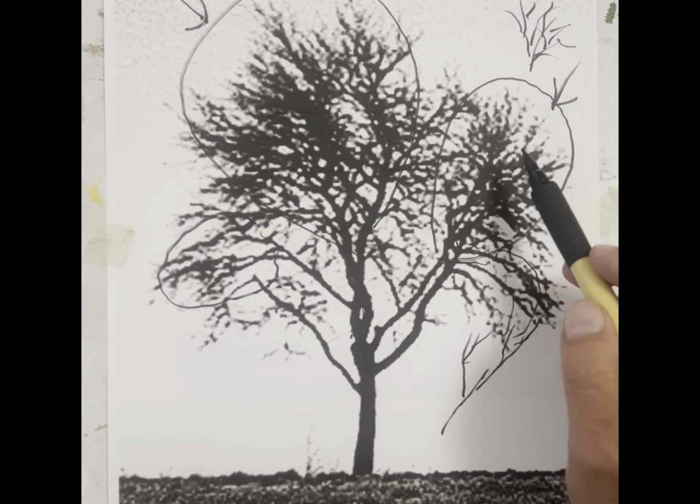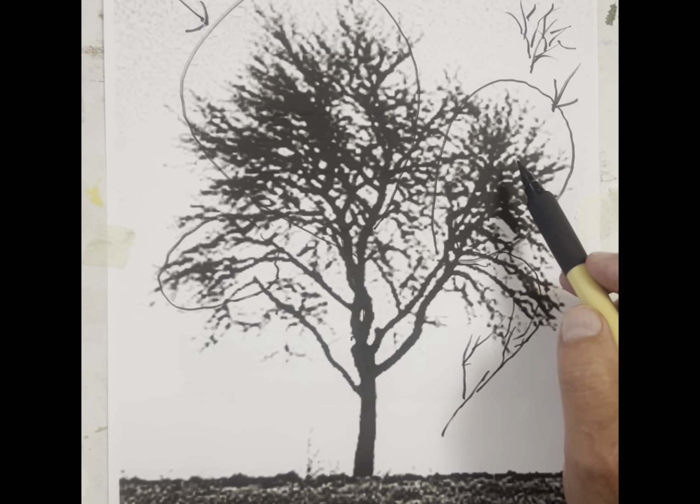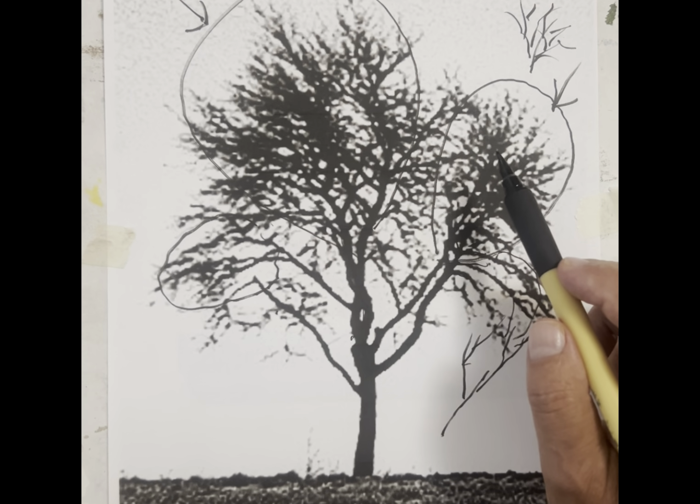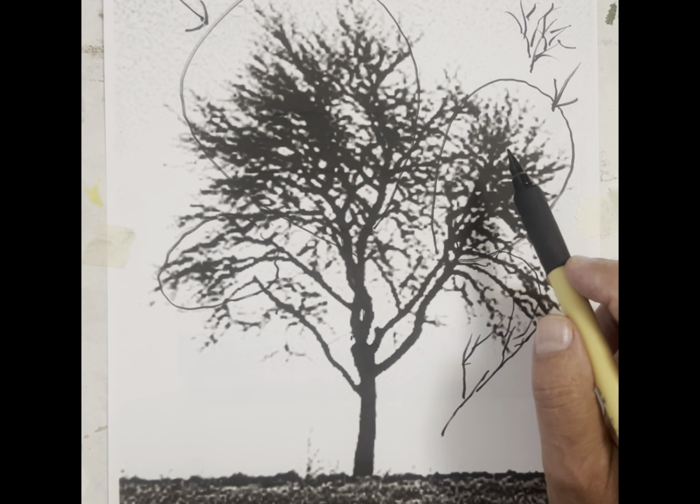You look at trees and you're going to see that. They may be highlighted, showing the actual clump where it's sticking out, or it may be a rather sparse tree like this one is right now, where they're really easily visible.